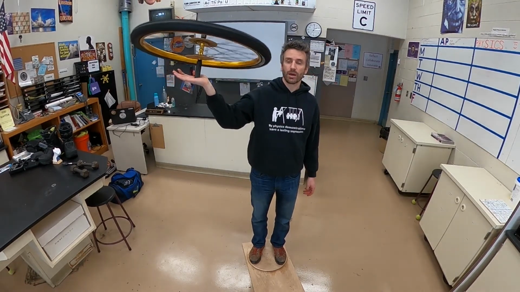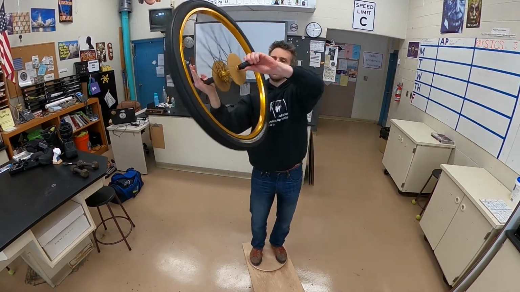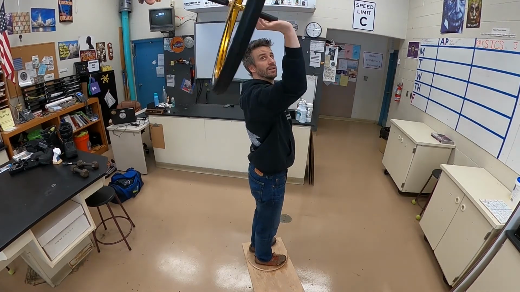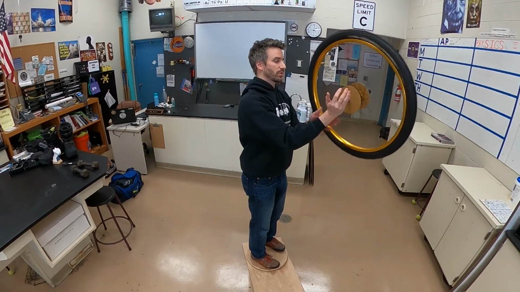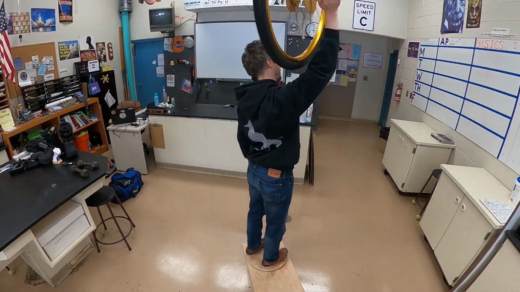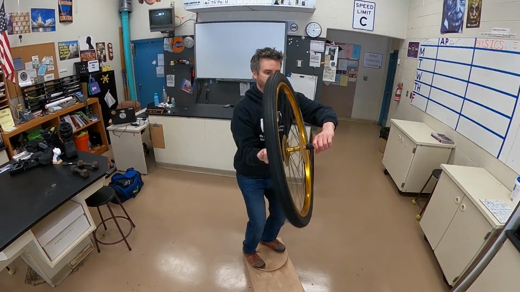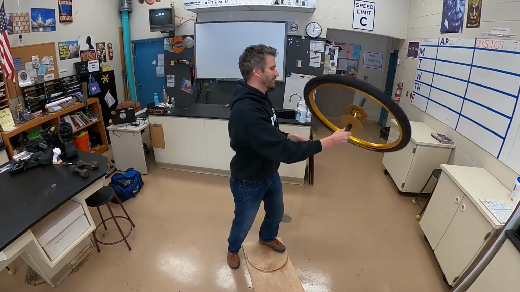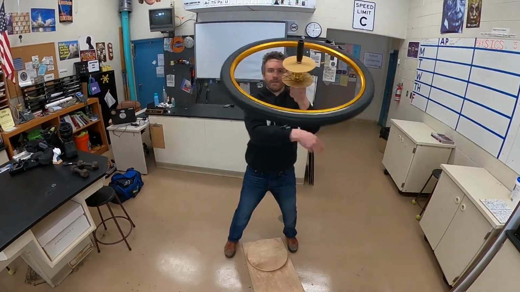That there is called gyroscopic precession. There's torque that is applied by gravity. Gravity's pushing down, it wants to keep rotating this way, but torque is being applied, so the system must rotate the other way to balance. And one more time this way. Let's get this thing really going, just for one good measure, and then we'll say bye.